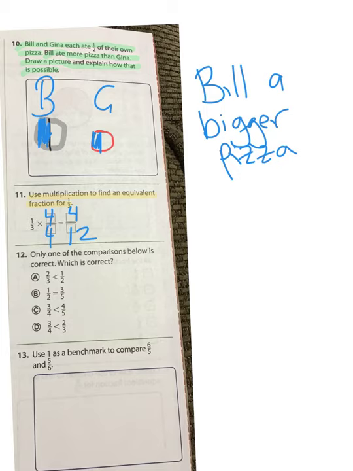All right, number 12. Only one of the comparisons below is correct. Which one is correct? Well, is 1/2 greater than 2/3? No, because 2/3 would be greater than 1/2. 1/2 is not equal to 3/5 because 3 is not half of 5. We need to figure out if 4/5 is greater than 3/4 or if 2/3 is greater than 3/4.